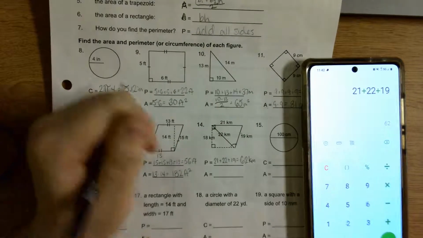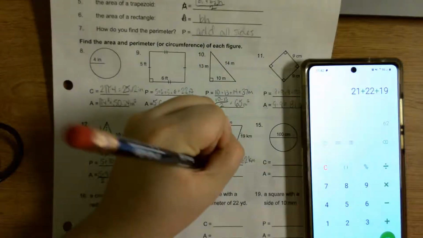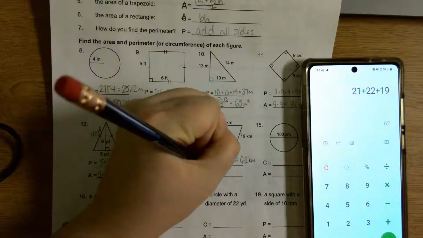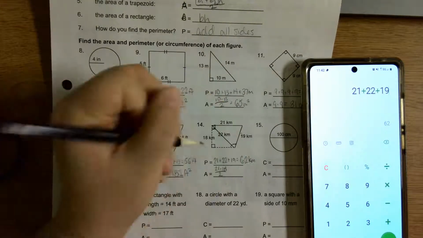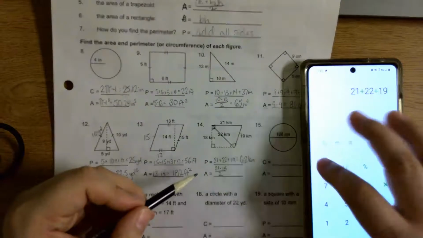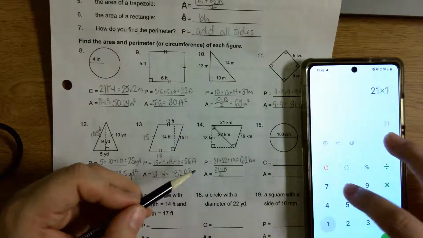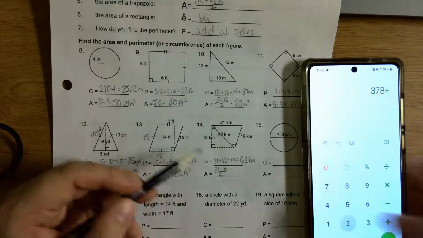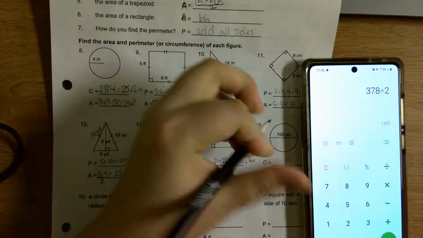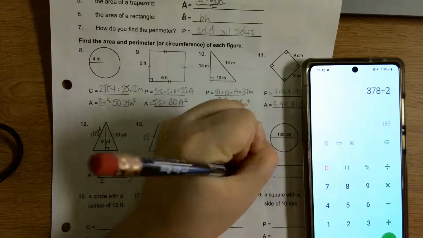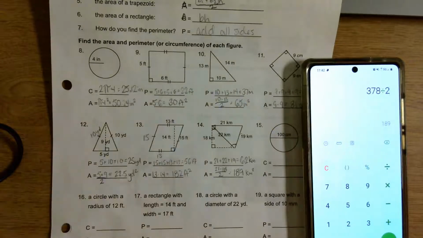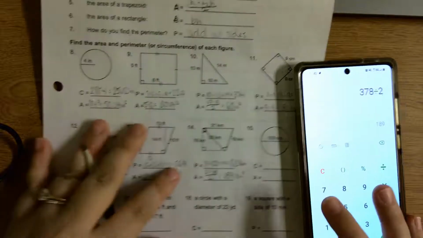All right. Now, base times height. The base we decided was 21. The height is 18. So I'm going to multiply 21 times 18 and then divide that by 2. And I'm going to find that my area of this triangle is 189 kilometers squared. Square kilometers.